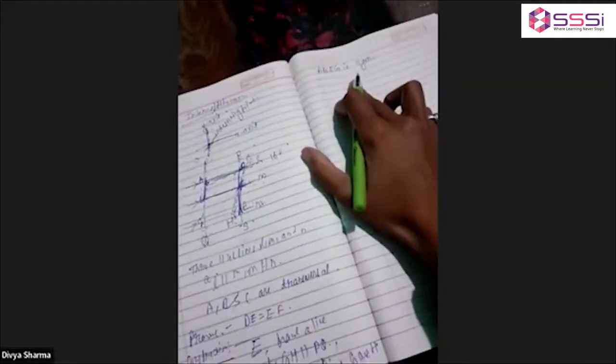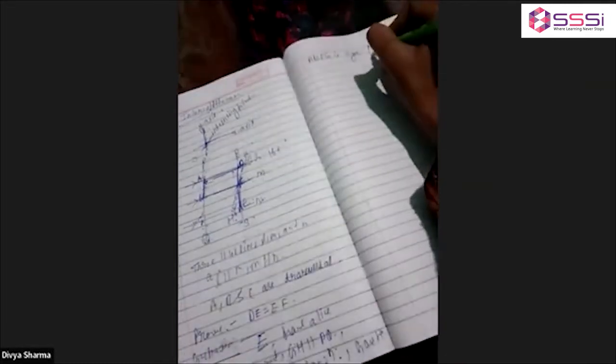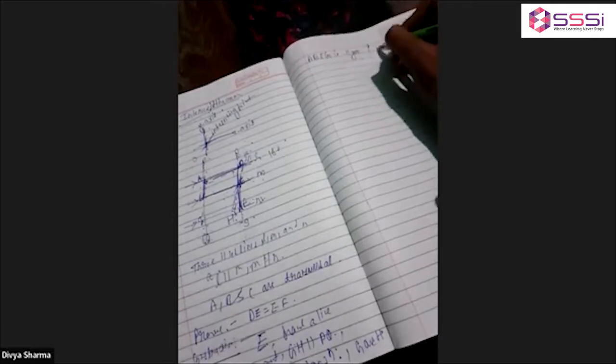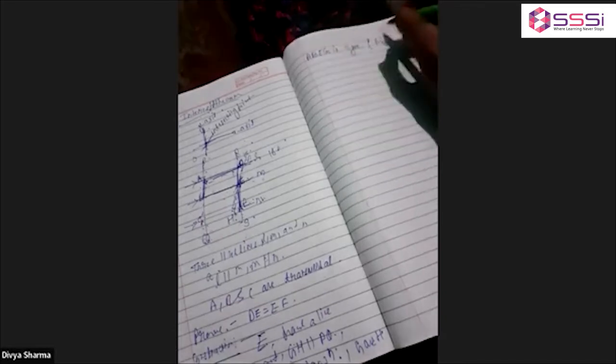ABG is a parallelogram. How can we say that it is a parallelogram? Because AG is parallel to EG. Similarly, BA is parallel to EG. We have to write the reason for this. AG is parallel to BE.